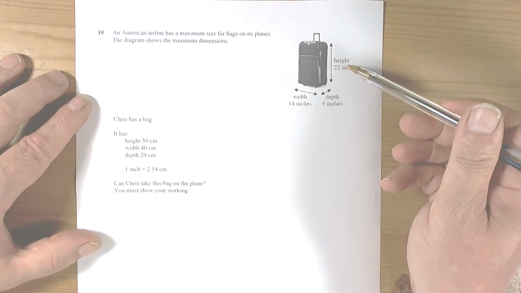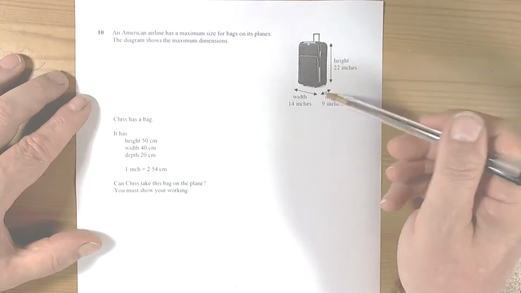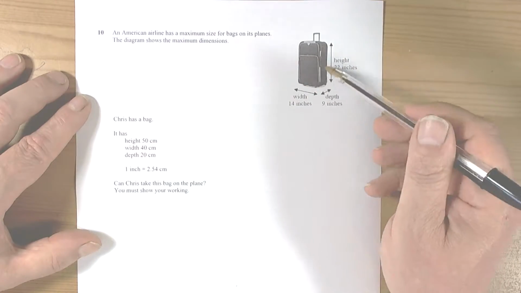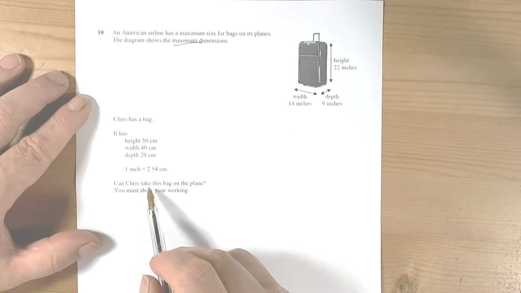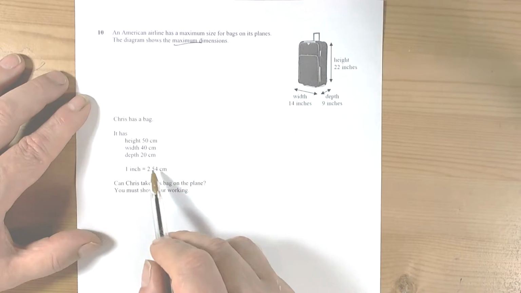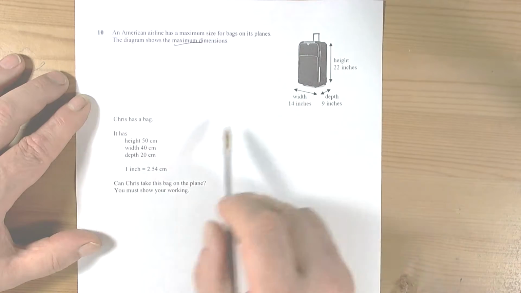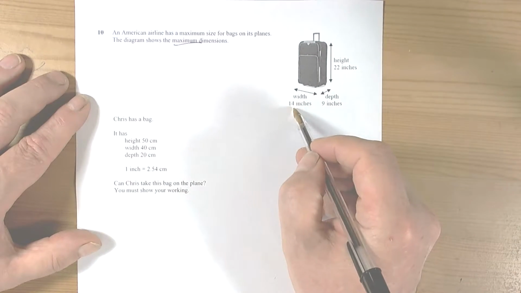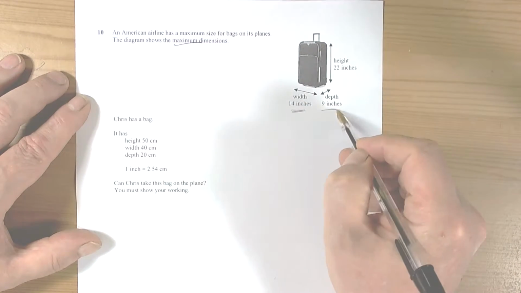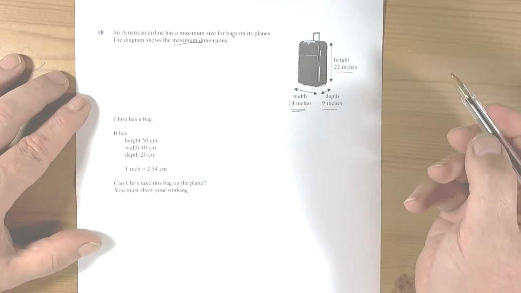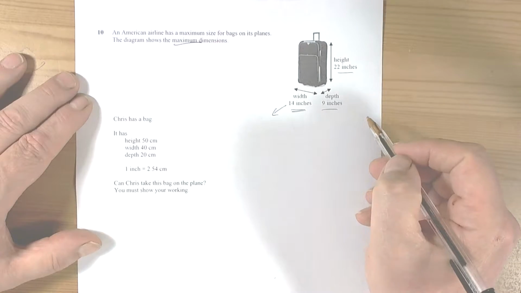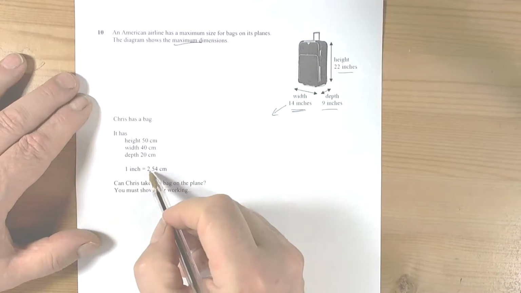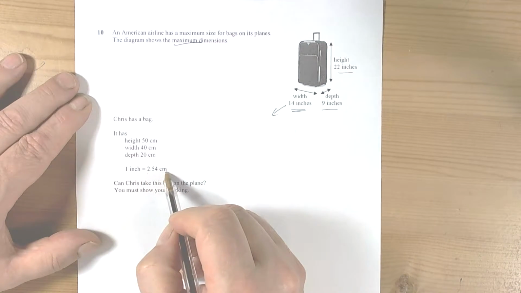Well, at the moment, these are the widths and heights that will allow the bag to be going on, because these are the maximum dimensions it can have. So we basically need to convert each of these into inches to be able to do the comparison. Or we can go the other way around, we can turn each of these into centimetres. It really doesn't matter which way around you do it. I'm going to turn these into centimetres. So it says 1 inch is 2.54 centimetres.